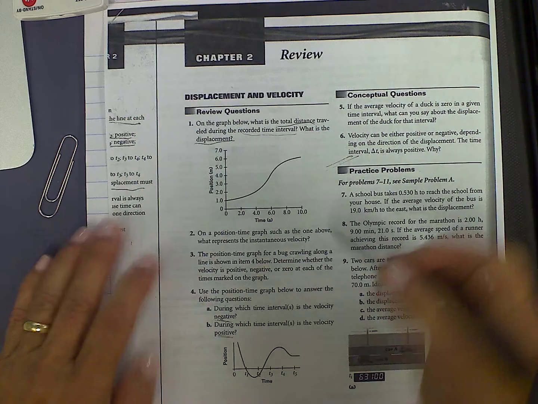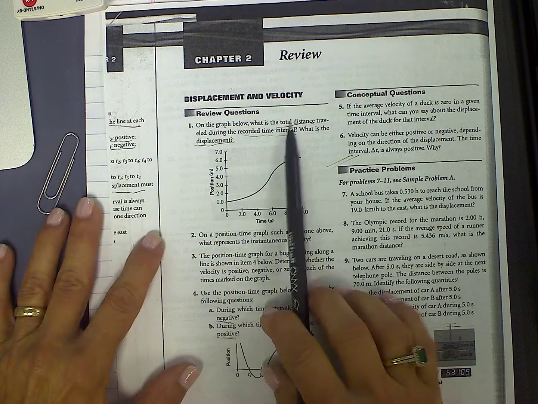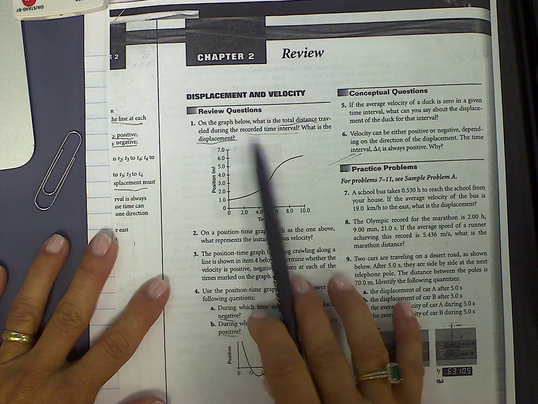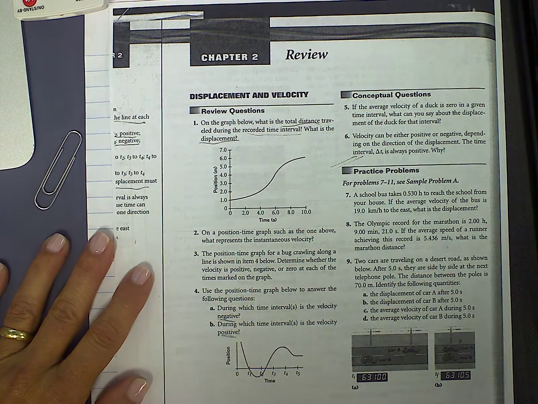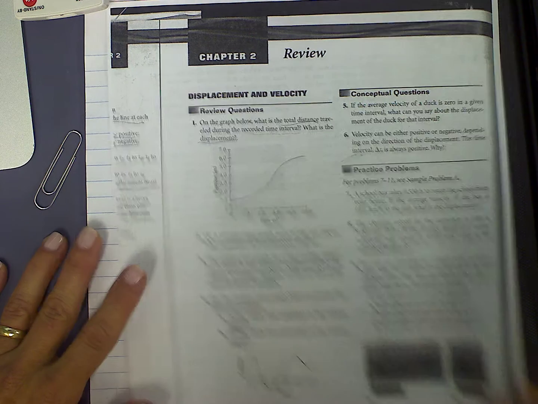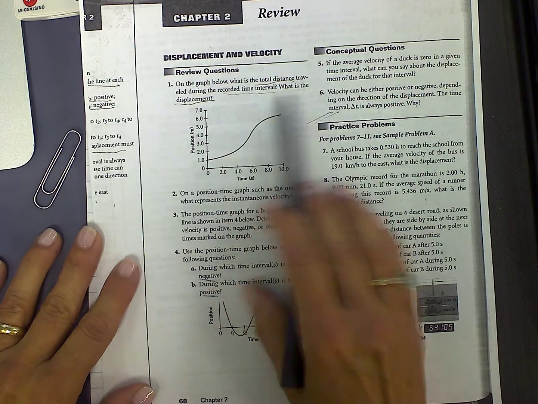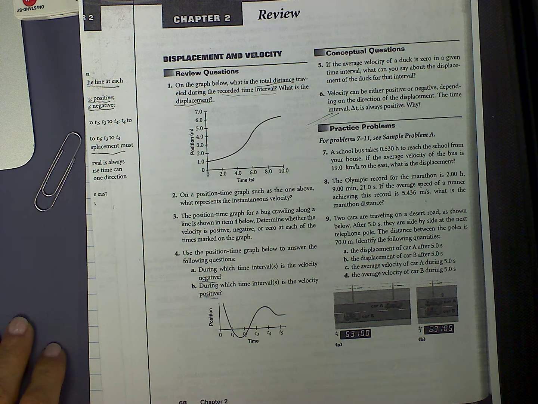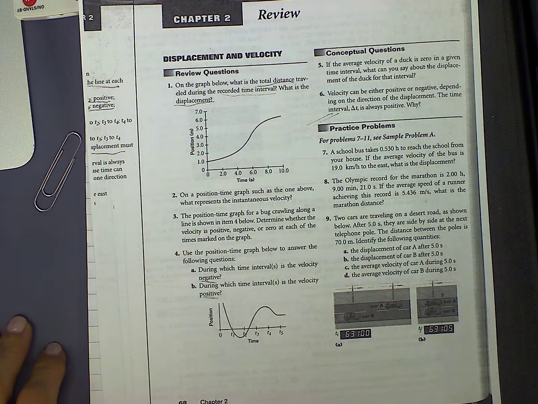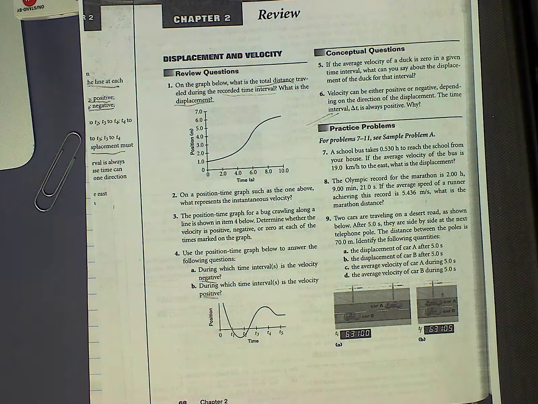Okay? If I asked you, here on the graph it says, what's the total distance traveled during the recorded time interval? How far did they actually go? 6 meters, okay? And then what is the displacement? Does it give you a direction? No, so you can't give a displacement. The numerical value for displacement would still be 6 meters, but because you don't know any direction from this, you're not going to be able to tell that.